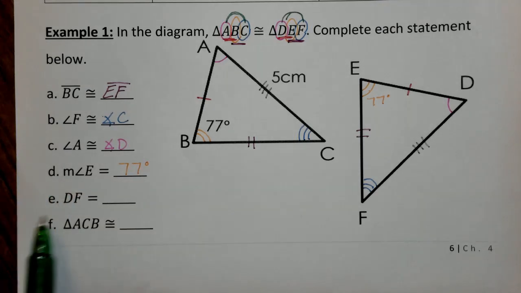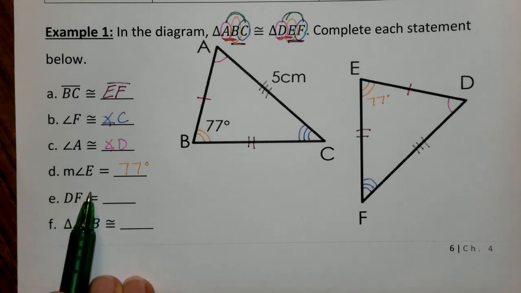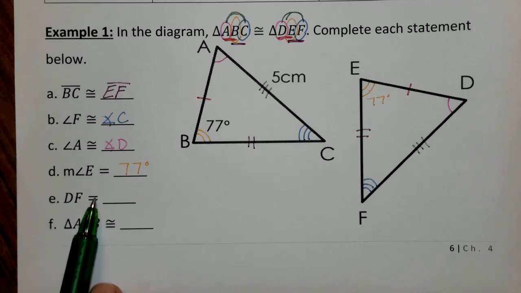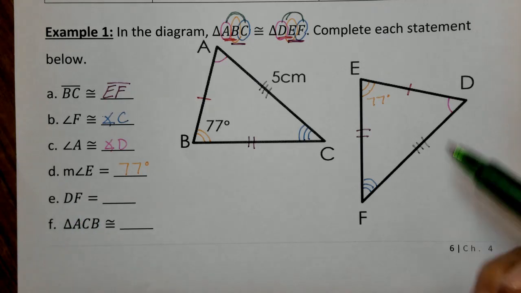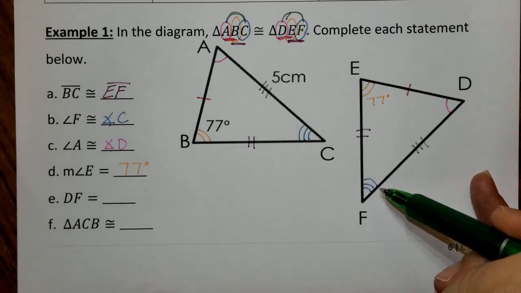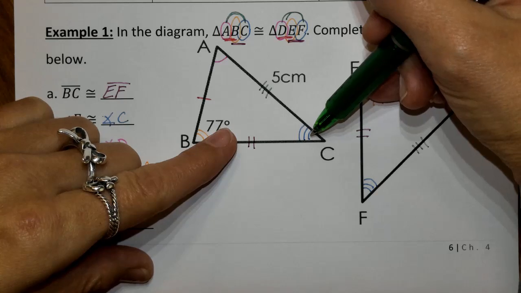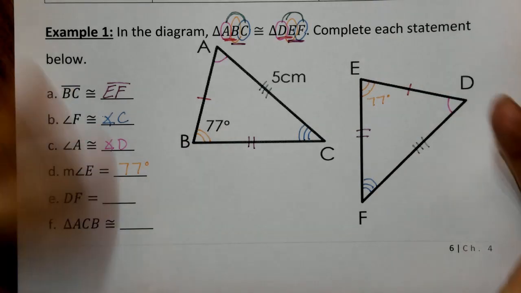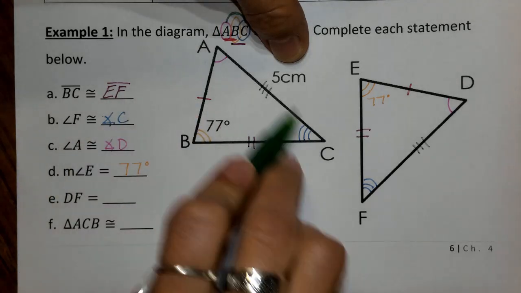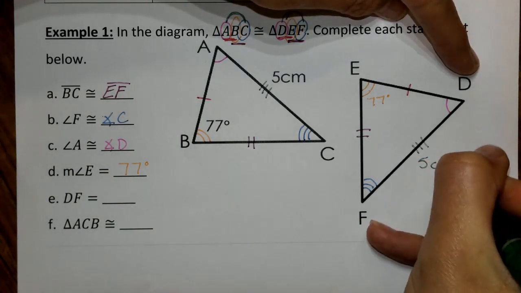And then now we're looking at DF equals, no segment bar and no congruency is an equal sign. This is, again, with the equal, numbers are equal. We're looking for a measurement. So we go to DF, and again, we have that situation where we don't have anything labeled. All we have to do is go to the other triangle and find its corresponding matching and congruent side. Again, making sure here, well, I guess we don't have to worry about the order of the letters, but since segment AC is 5 centimeters, segment DF is going to be 5 centimeters as well.